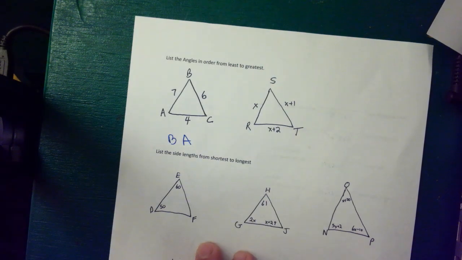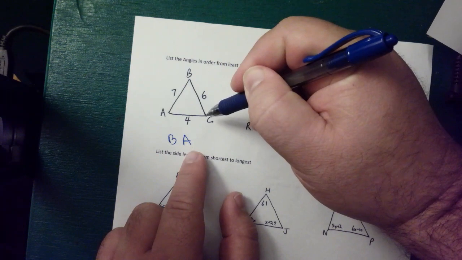All right, and then the largest side would be 7, and so the largest angle would be across from that. That'd be C.